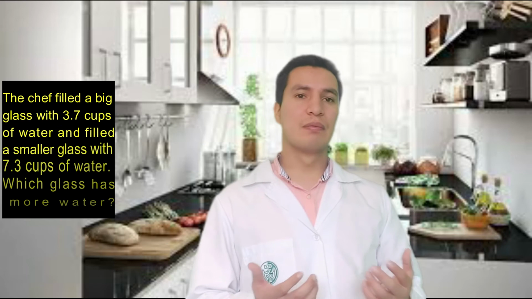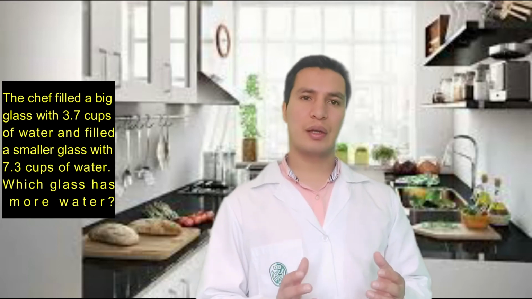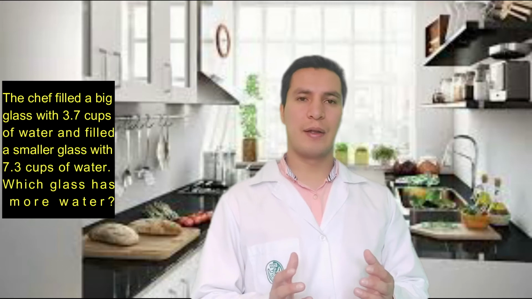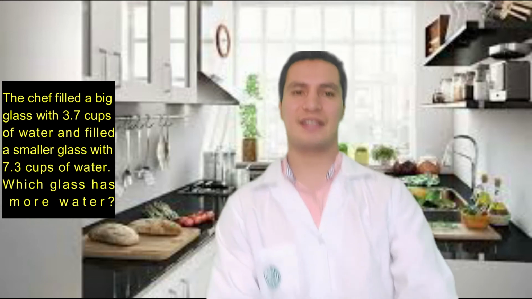Our first example says that a chef has 2 glasses with water. It says that there is a big one and a small one. The question is, which glass has more water? And the information says that the big one has 3 7/10 of water, and the small one has 7 3/10 of water. As you can see, they can compute, but if you do a drawing, in my case, I have the glasses.